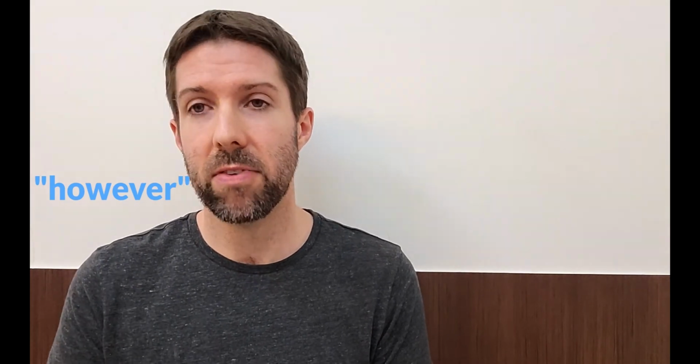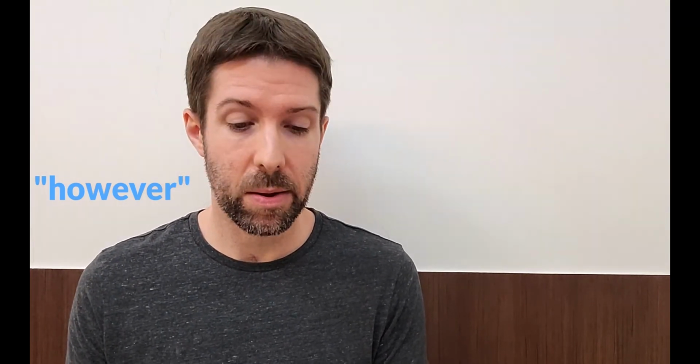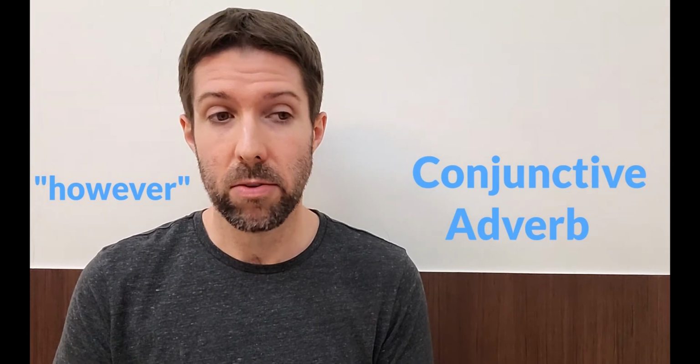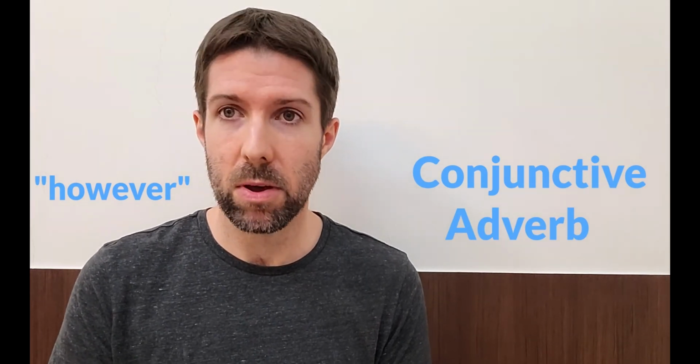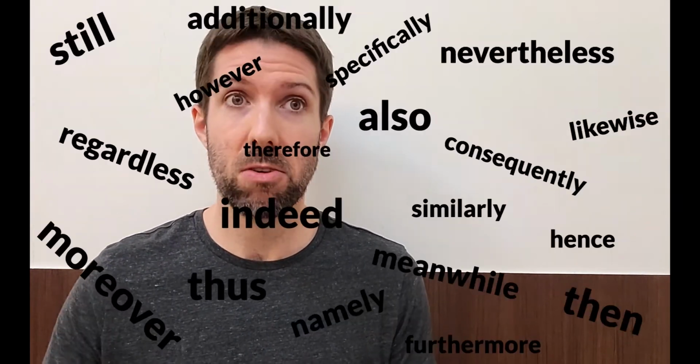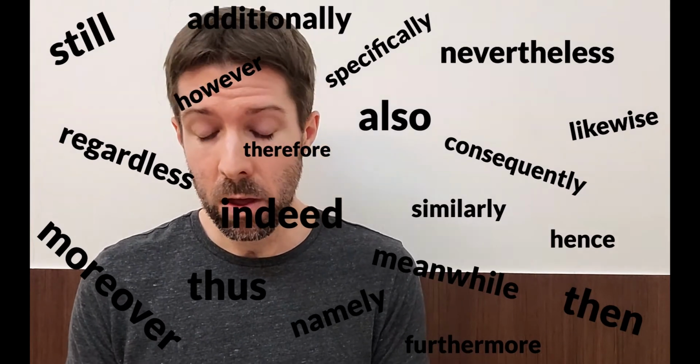It's classified as an adverb, a conjunctive adverb, of which there are very many. We have lots of these words in English. Here are some. However is just one of these kinds of words. So the important difference is that you don't connect together independent clauses with the word however. If you want to do that, you need to use a semicolon, right? Or have a full stop before the word however.